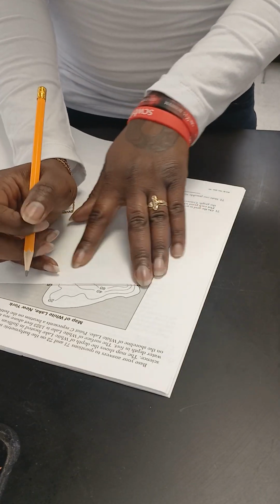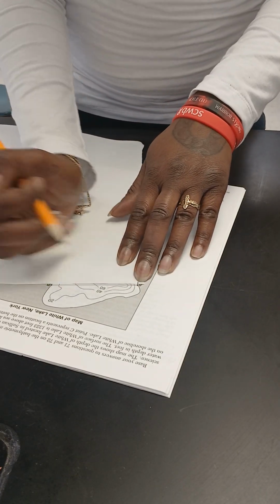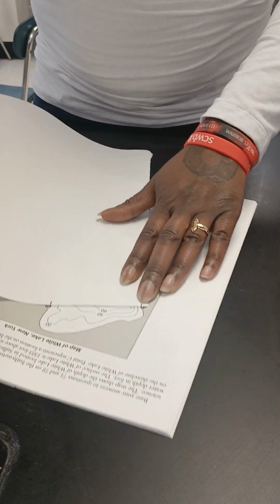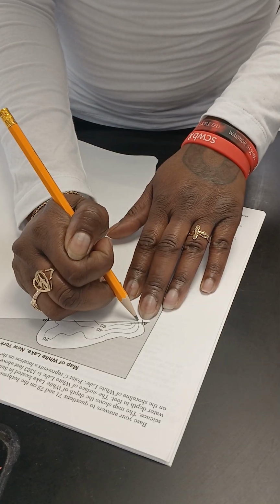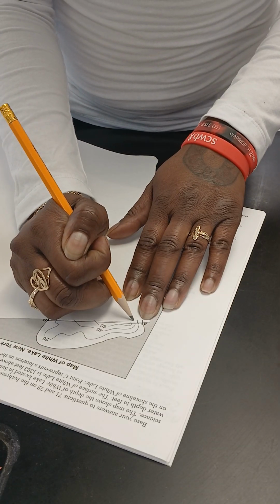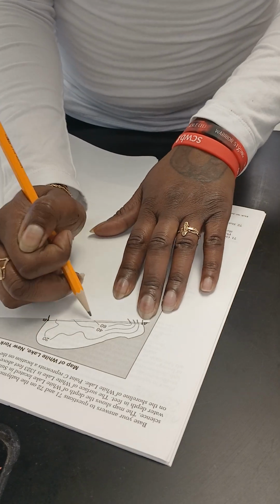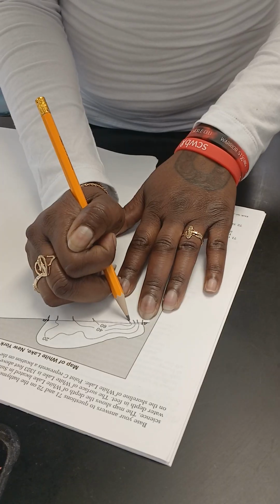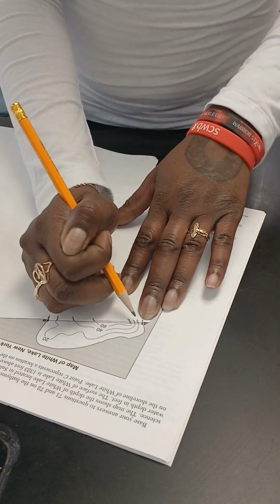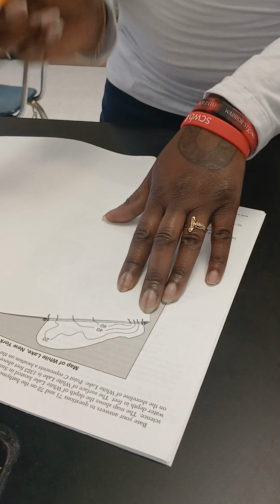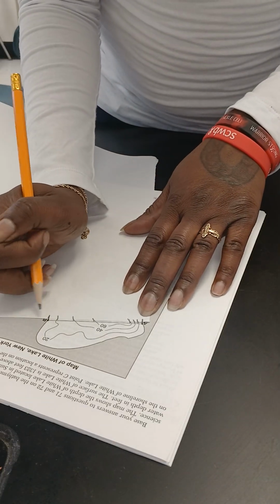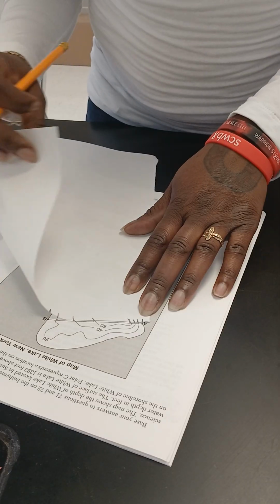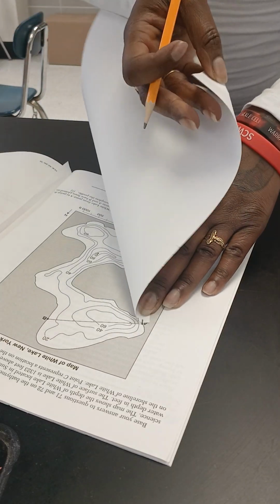So when I do my profile between points A and B, I am going to make sure that I mark off every intersection that runs into the paper. And when I do that, I'm also going to put the numbers that go with those lines so that I can correctly place them on the isoline map.